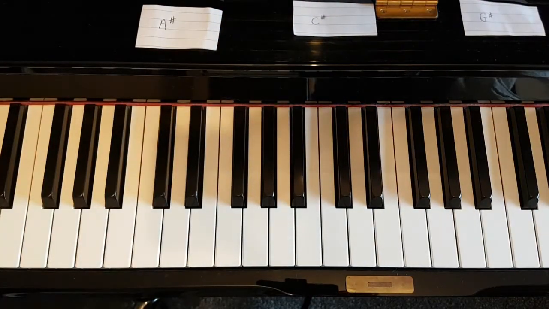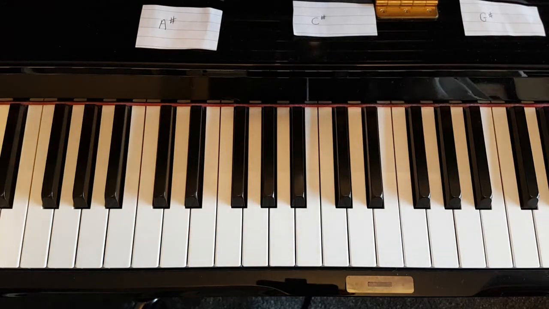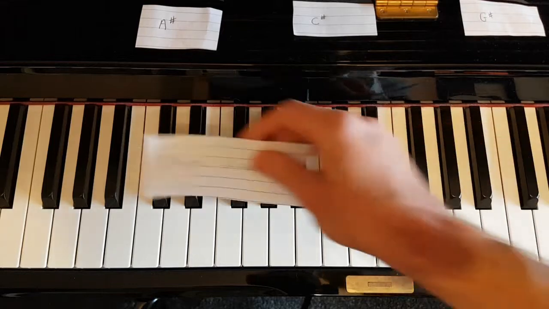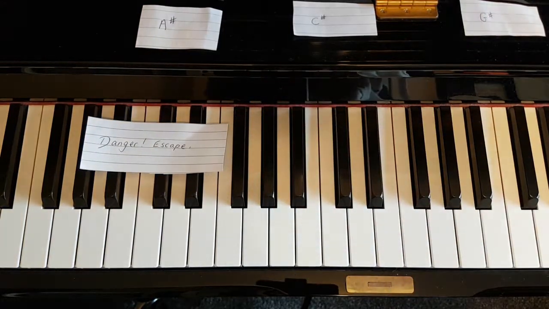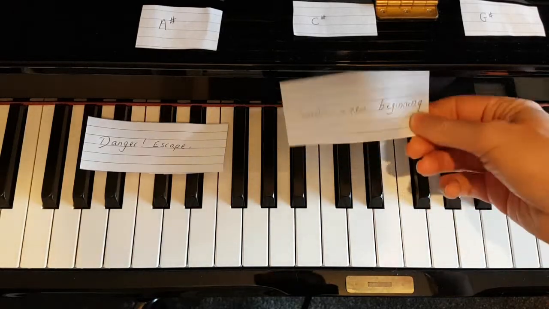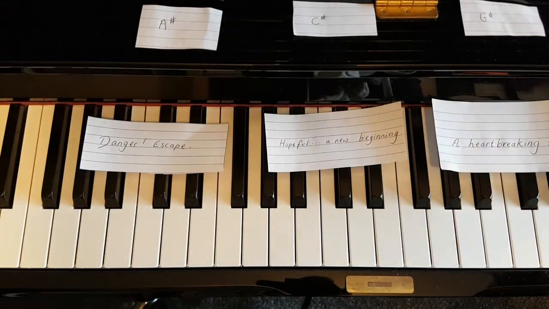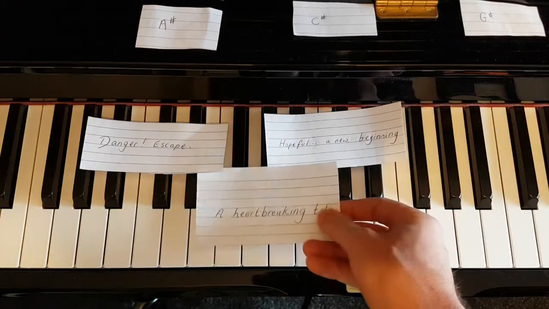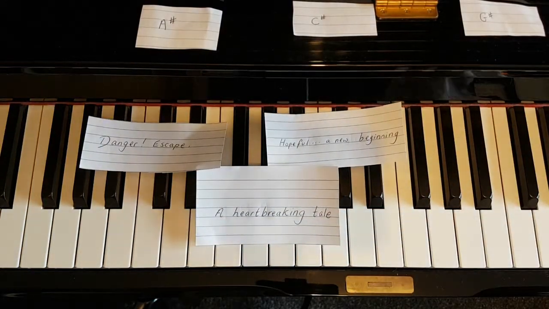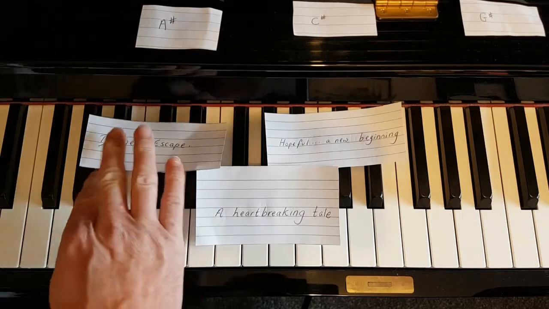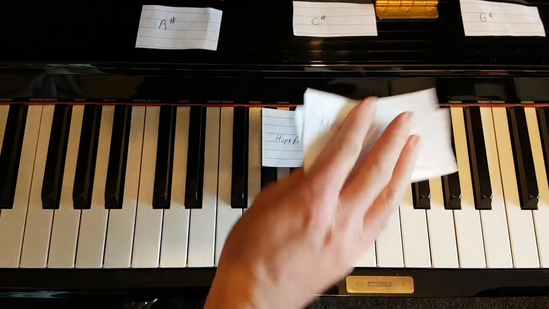Then I've got 3 different sort of moods, themes. Okay. I've got danger, escape, hopeful, a new beginning, and 3. Hang on, I'm not sure if you can see that. A heartbreaking tale. Okay. So again, I'll take these and pop them in my penguin bag.